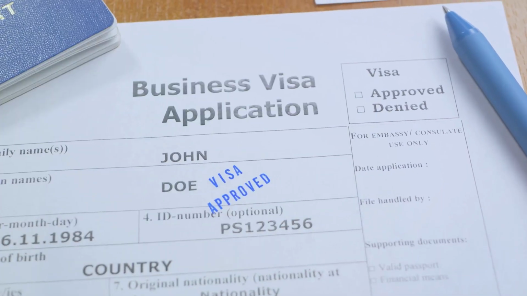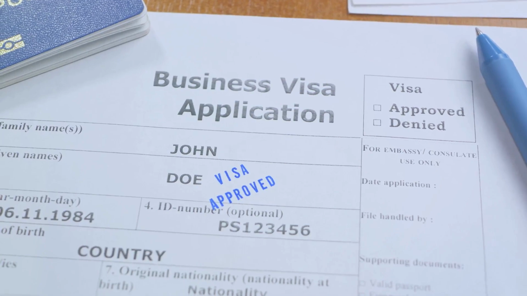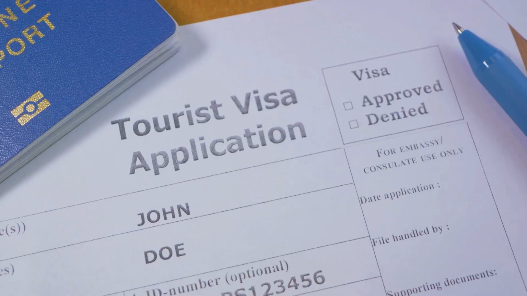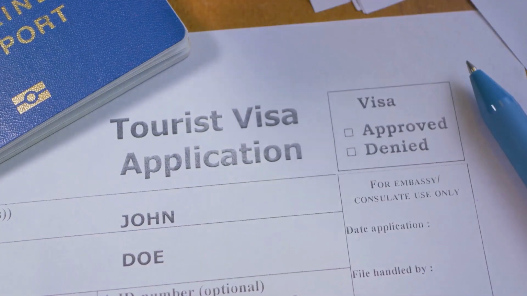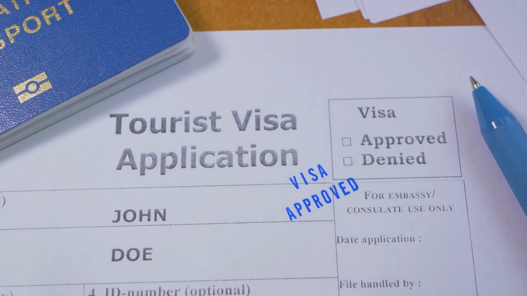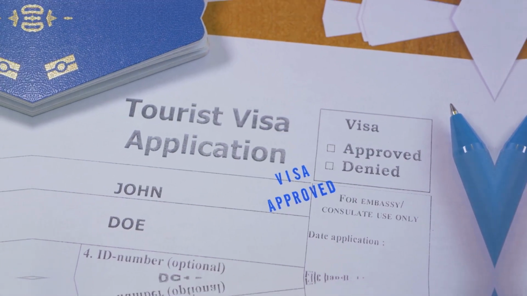So, as we can see, securing a TN visa may seem complex, but it's not impossible. With careful preparations, accurate documentation, and a clear understanding of the process, one can navigate this journey successfully. If all goes well, approval is granted on the spot and the TN visa is issued.